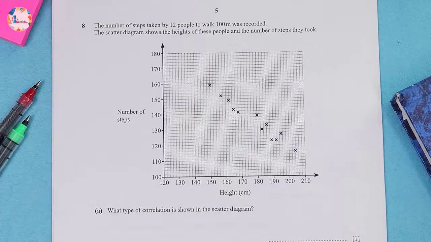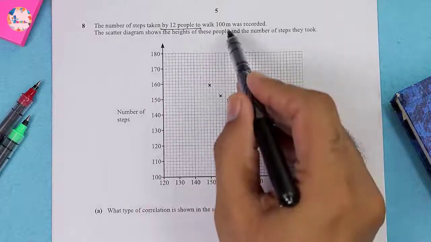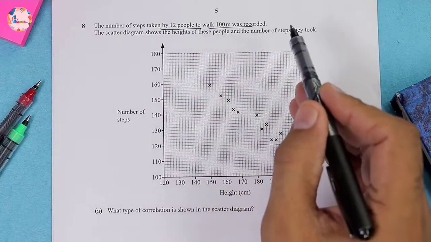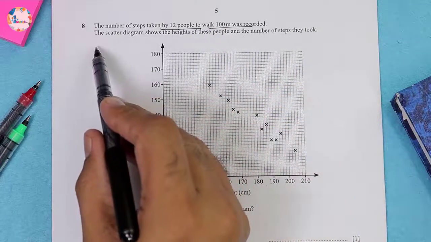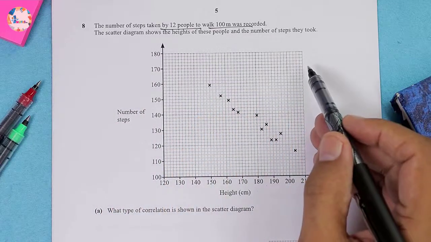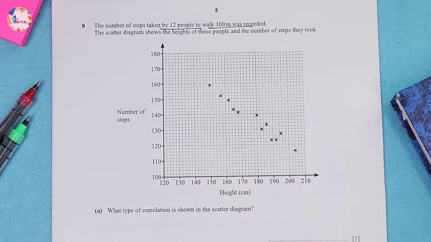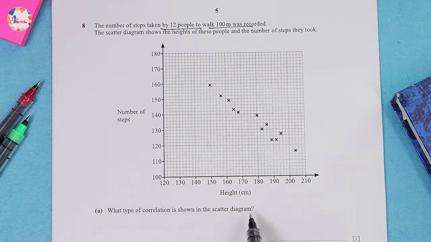Question number 8. The number of steps taken by 12 people to walk 100 meter was recorded. The scatter diagram shows the heights of these people and the number of steps they took. So what type of correlation is shown in the scatter diagram?